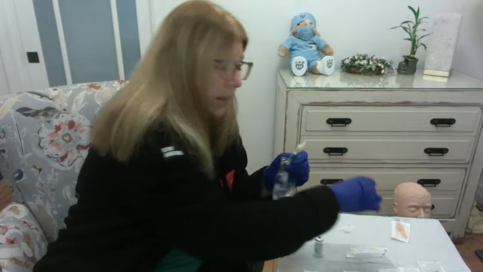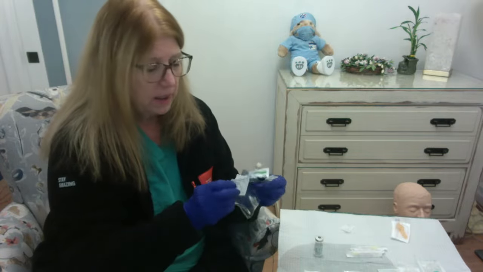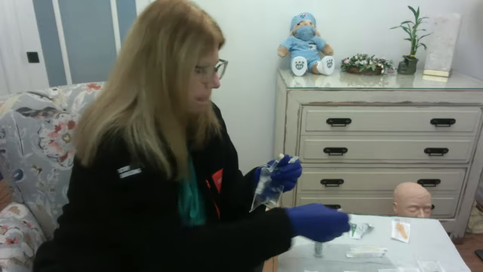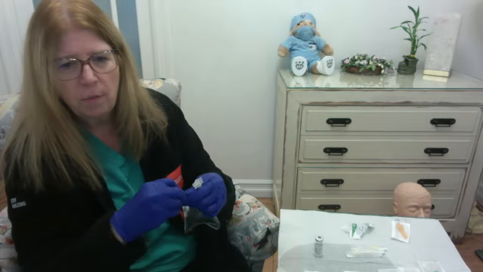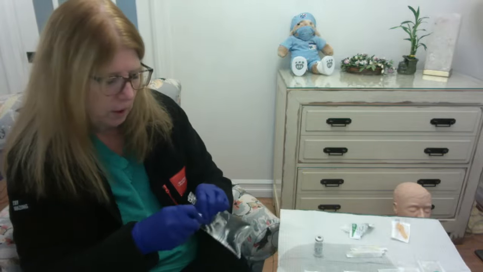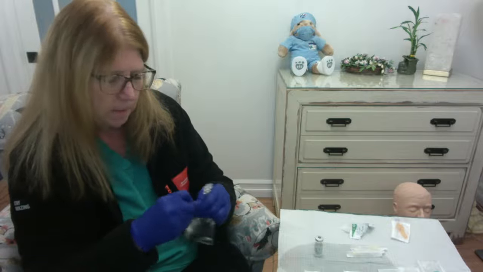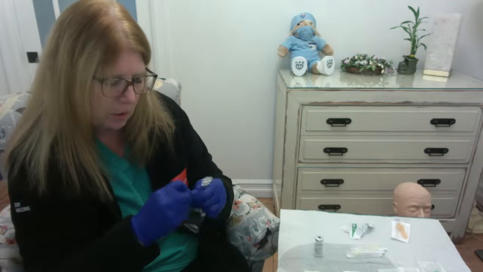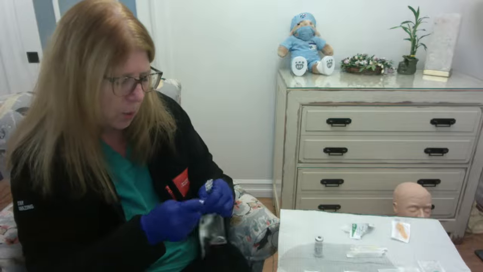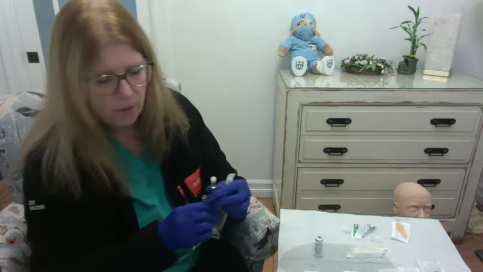So I need another alcohol swab. I need to clean off this port, right? So I'm going to scrub this hub for 30 seconds, okay? Then I'm going to make sure not to put the bag down or to touch that port in any way. I've scrubbed the hub for 30 seconds.